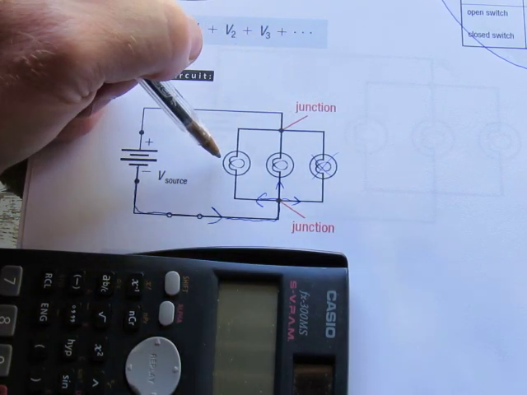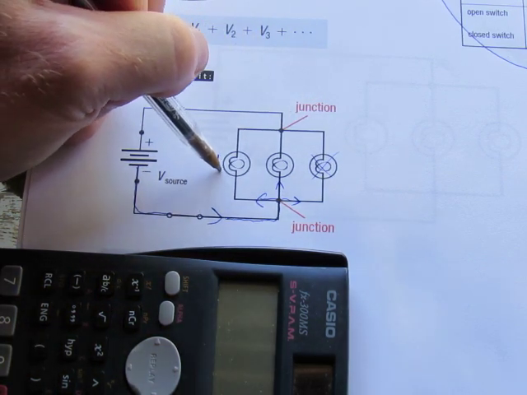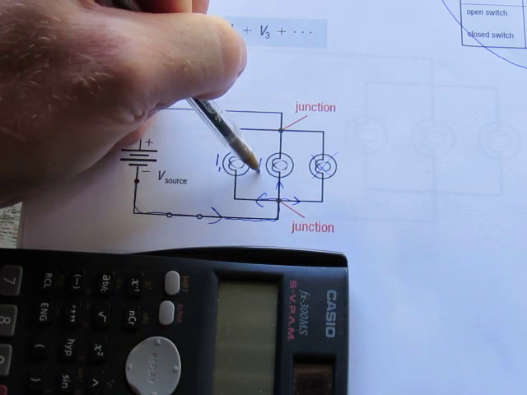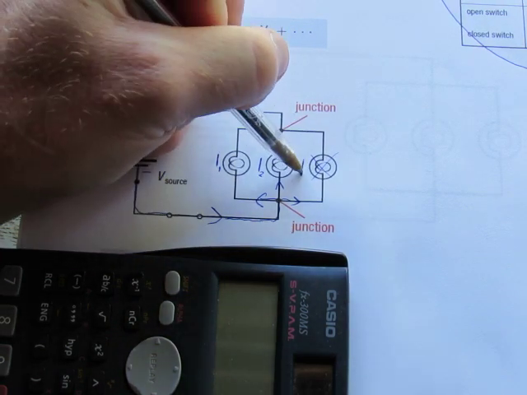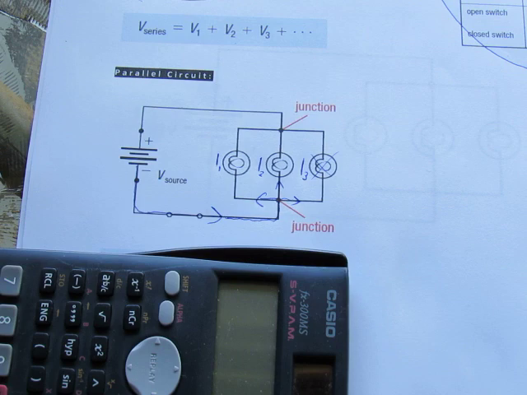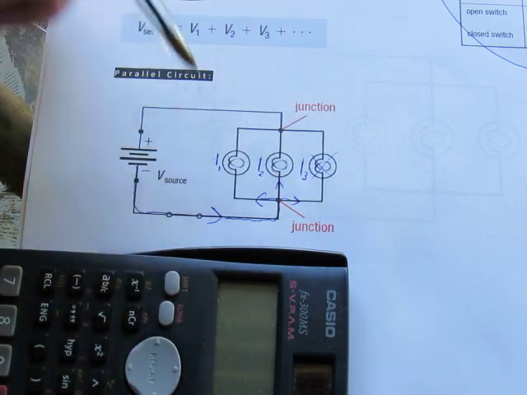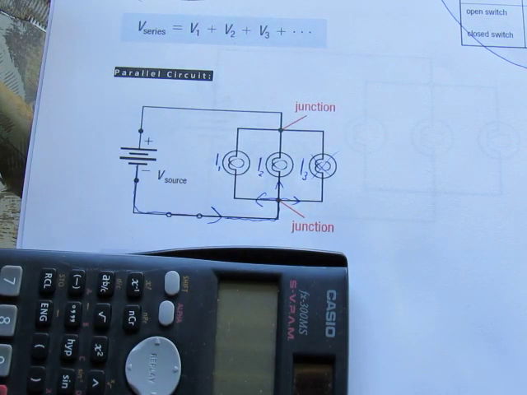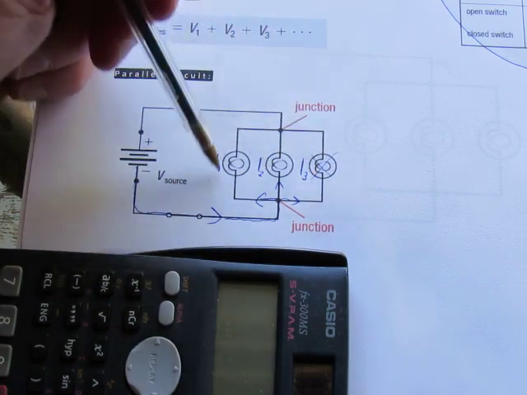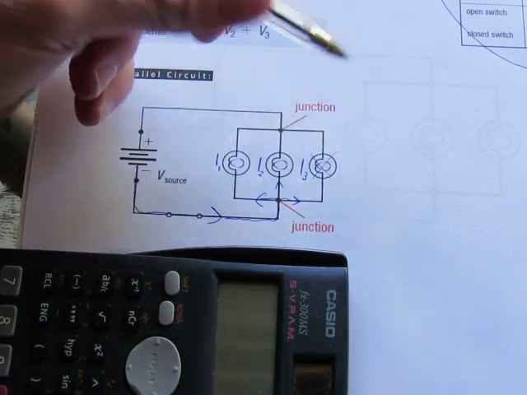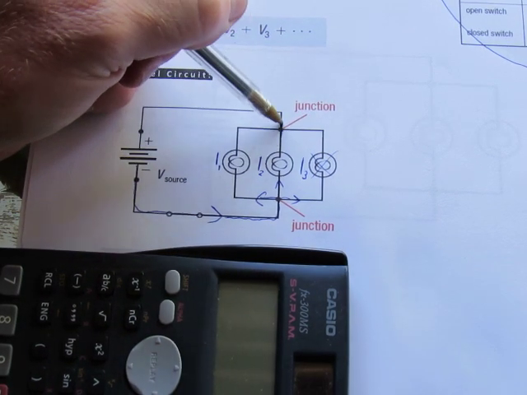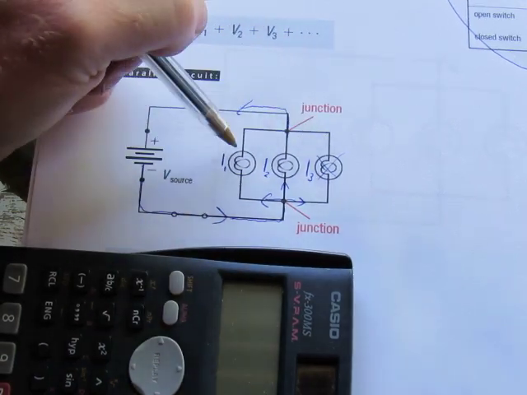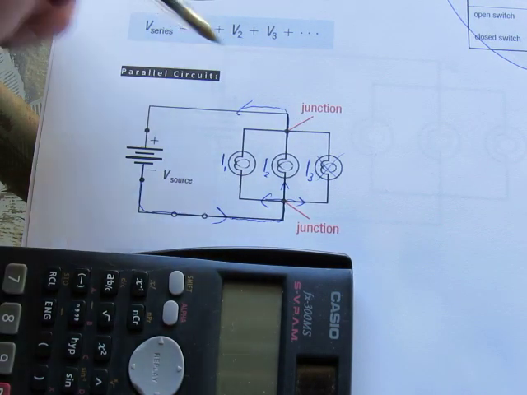So you are going to get current in this load, I'll call it current 1. You're going to get current in this load, current 2, and you're going to get current in this load, current 3. But it's going to split up. And if you added up all of those currents, you would get the original current again when it flows back to the battery. So there's the idea.